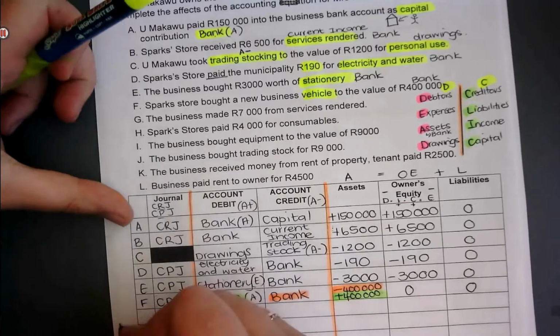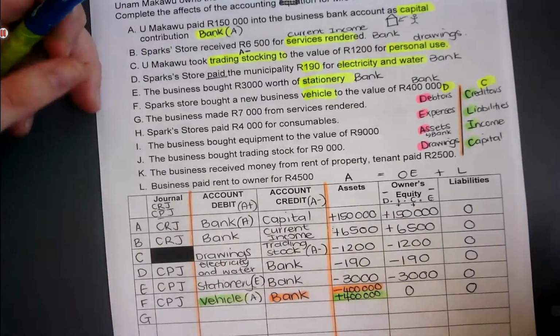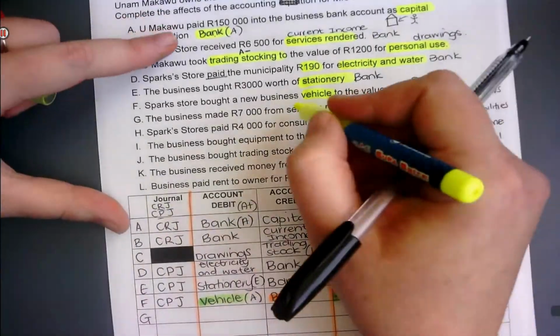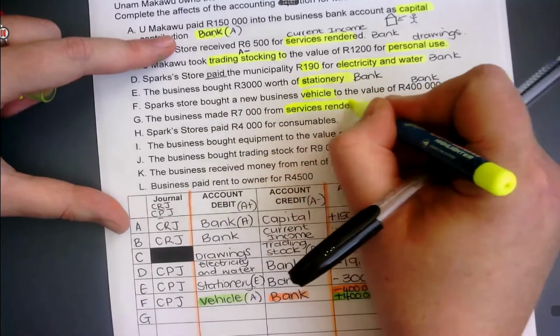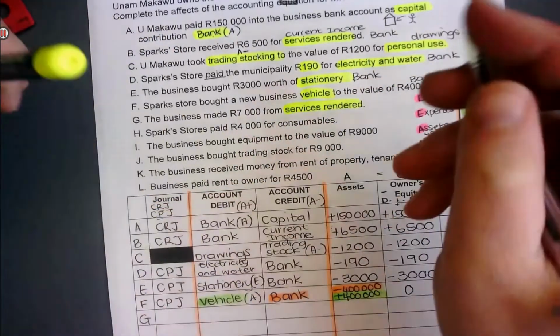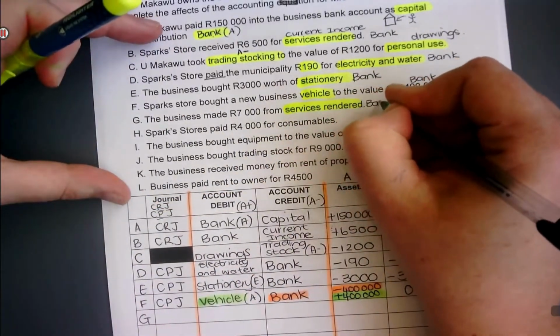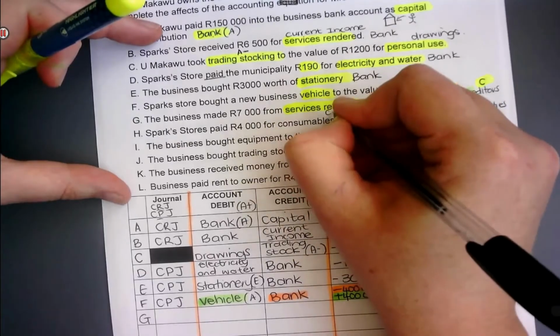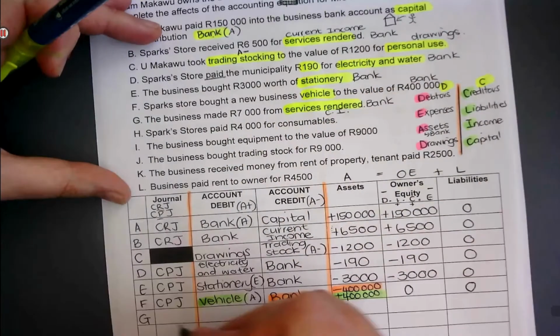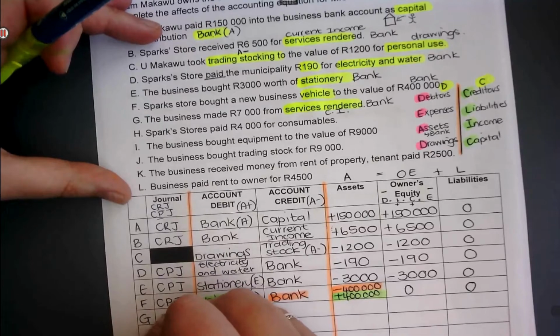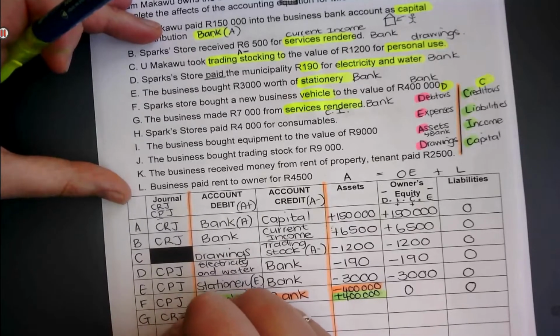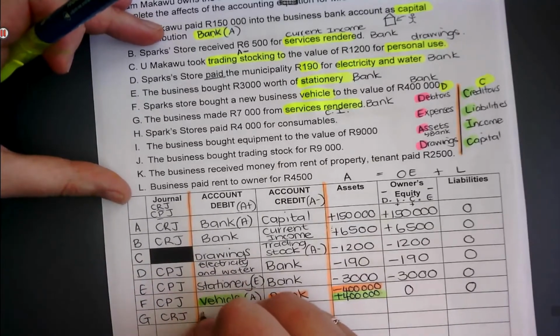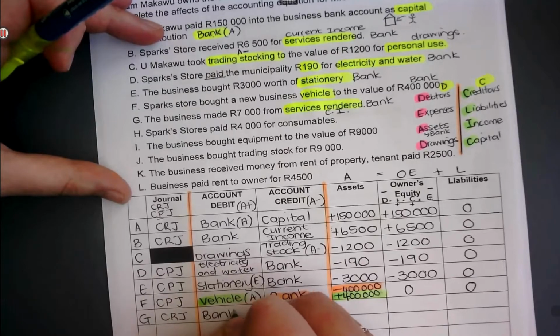Number G. The business made 7,000 Rand for services rendered. Okay, we've done something like that already. So you've made money, so it's affecting your bank and current income. CRJ or CPJ, it's a CRJ. You're receiving money, so your bank is going to go up.